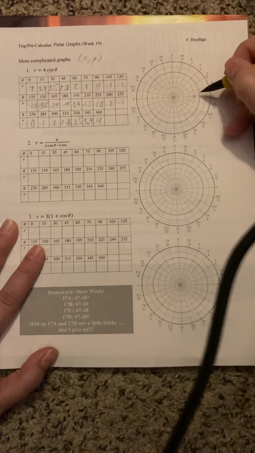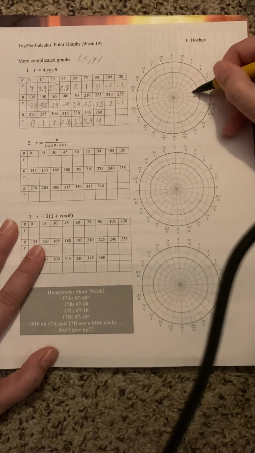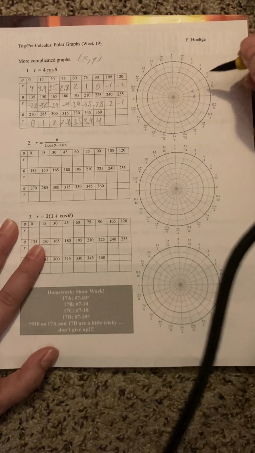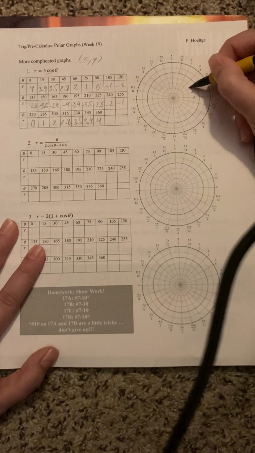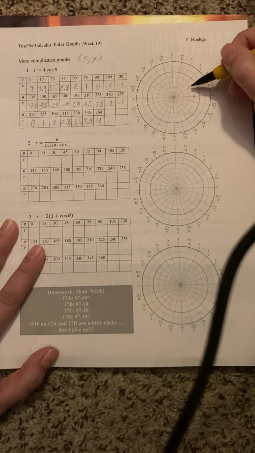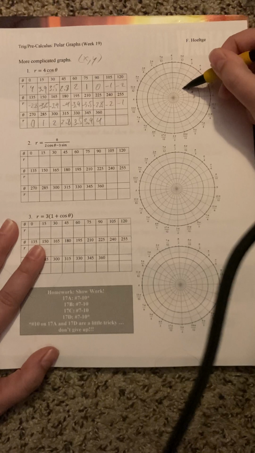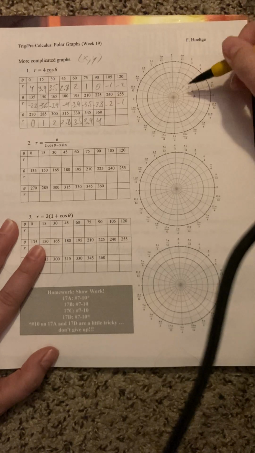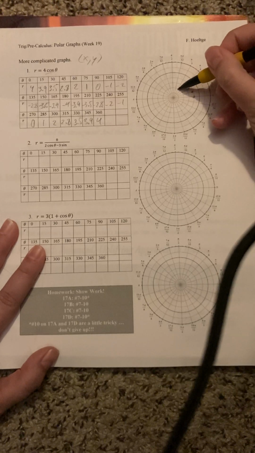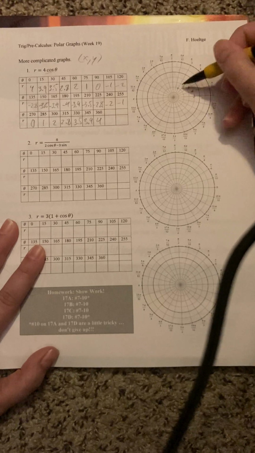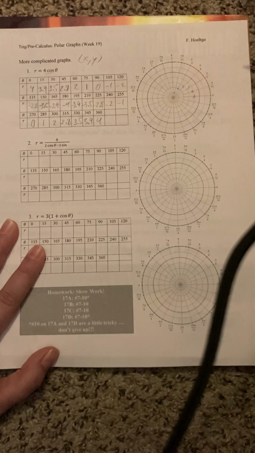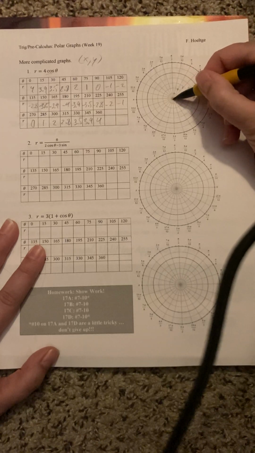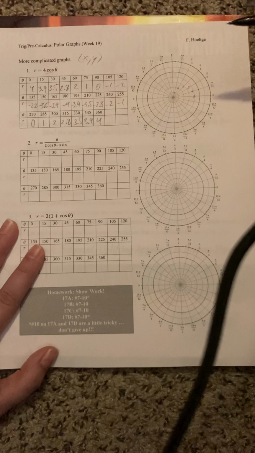And at 15 degrees, which is the next one up, we're going to go 3.9. So literally right there. Then at 30, we're going to go 3.5. So that's the halfway point. Making my points kind of big. You don't have to make them this big. 2.8 is my 45. 2 is my 60. Yep, 60, there we go. 1 is my 75, and then 0 is my 90.